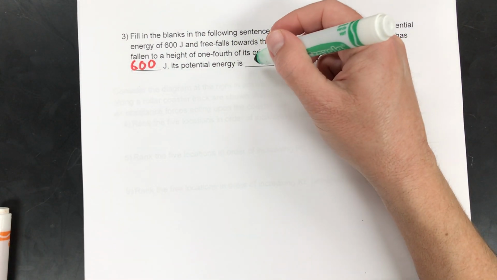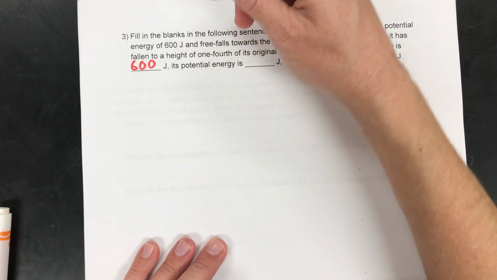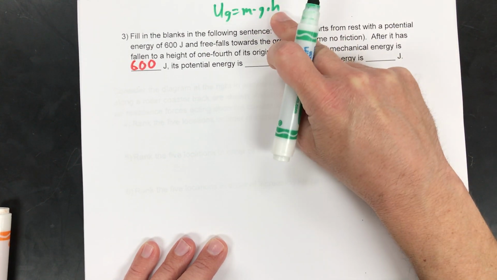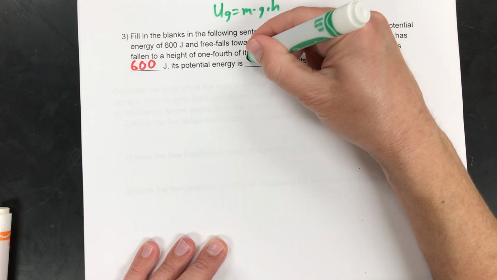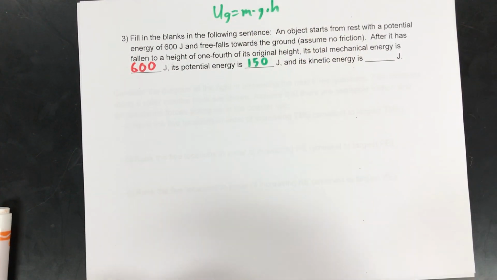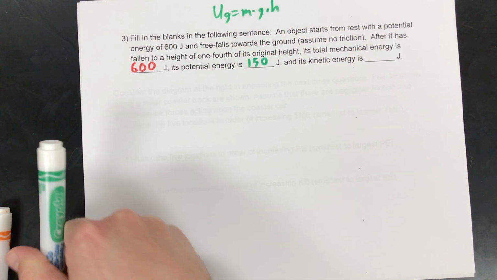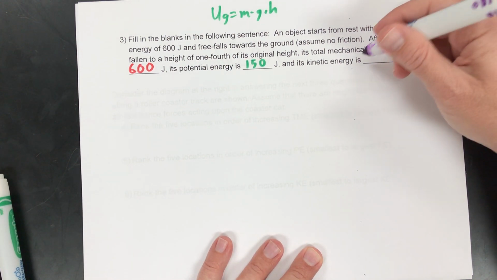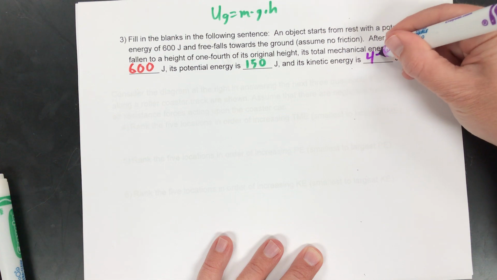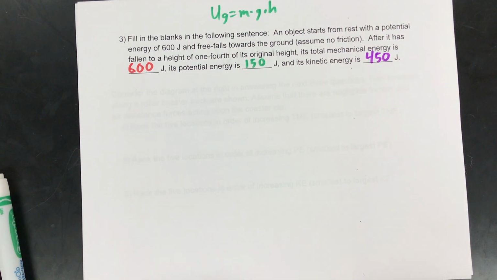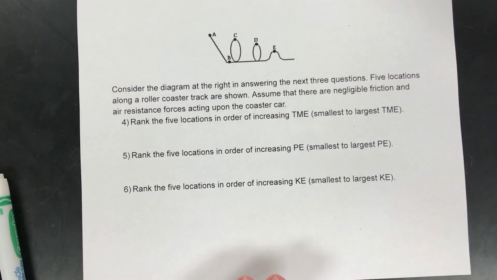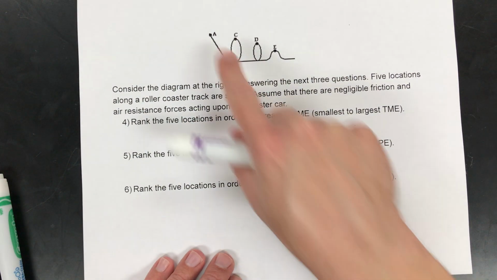Its potential energy, though, will only be 1/4 of this. Since potential energy is mass times gravity times height, 1/4 the height means 1/4 the potential energy. So we'll only have 150 joules of potential energy, which means the rest of it has to be kinetic. So that means now we've got 450 joules that must be kinetic to get us back to a total of 600. Now let's look at this roller coaster here.